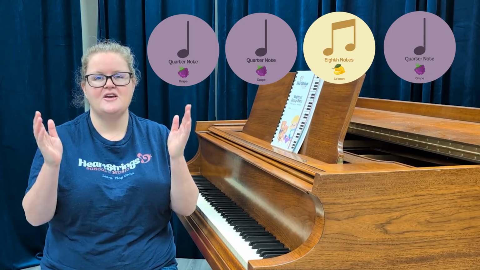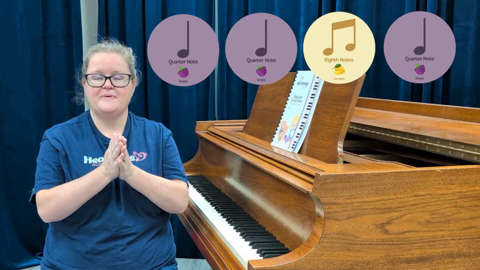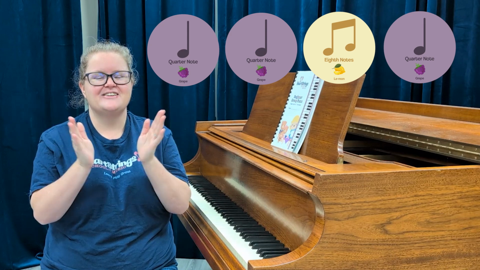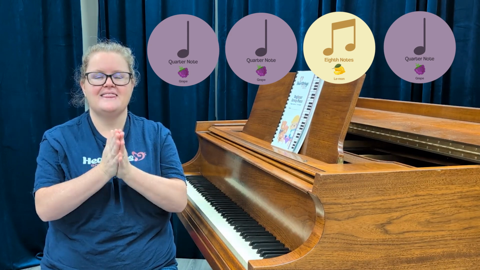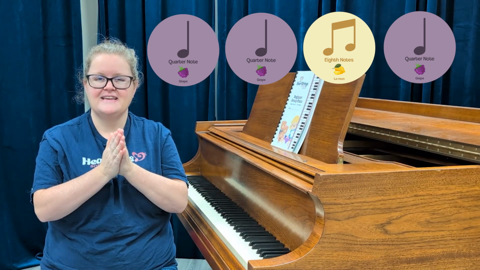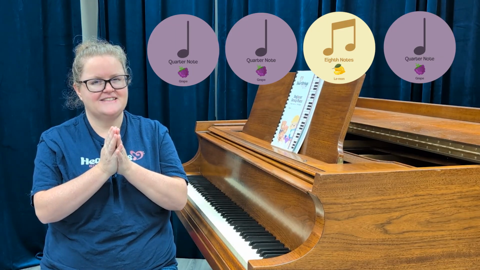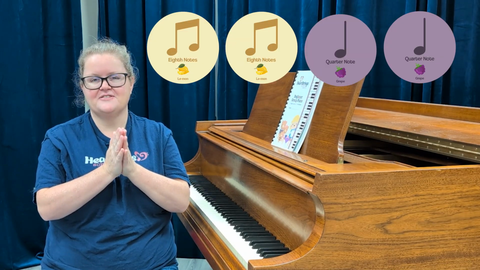Clap with me. Grape, grape, lemon, grape. Let's do that one again. Grape, grape, lemon, grape. If you can hear, the grapes are slower and the lemons are faster. Let's try a different rhythm.